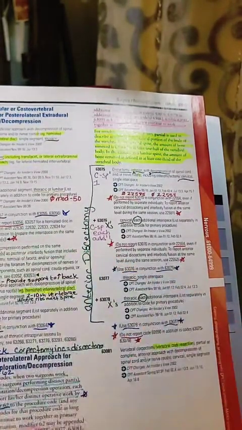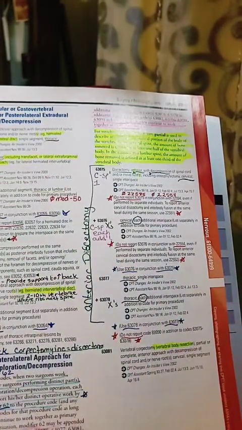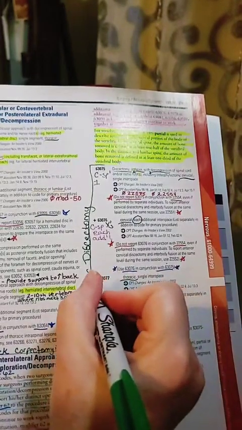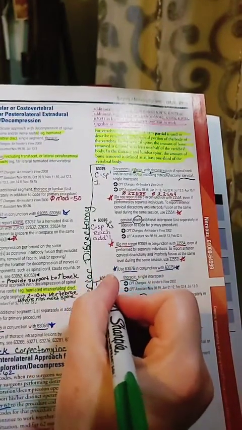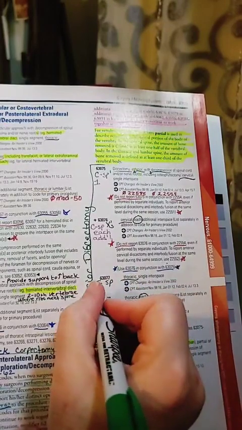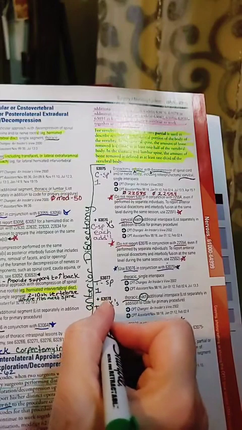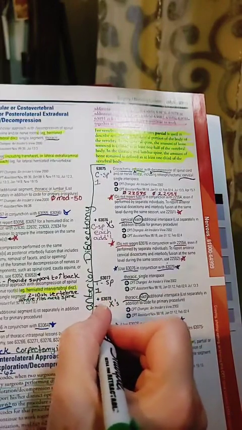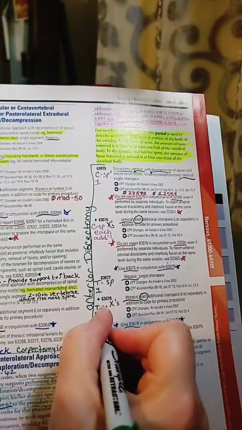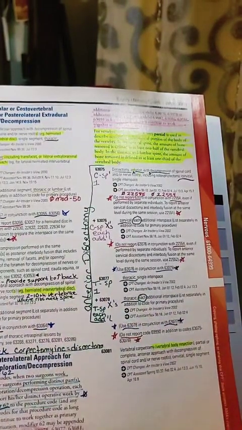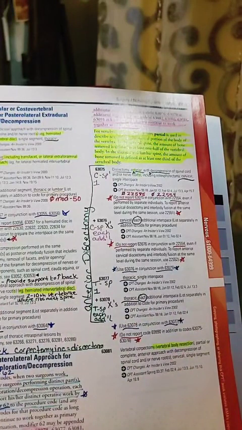And then T spine, first one, and then T spine, each additional. Alrighty, alright, alright, alright.